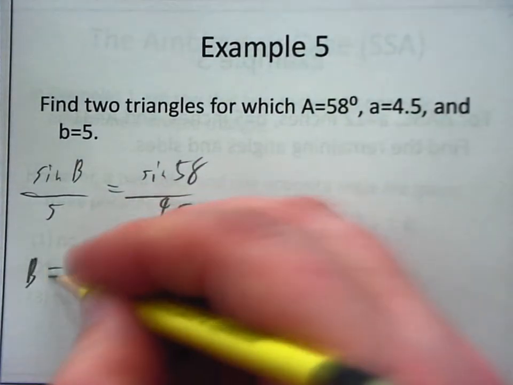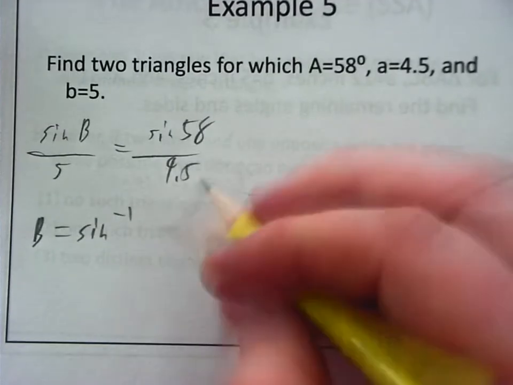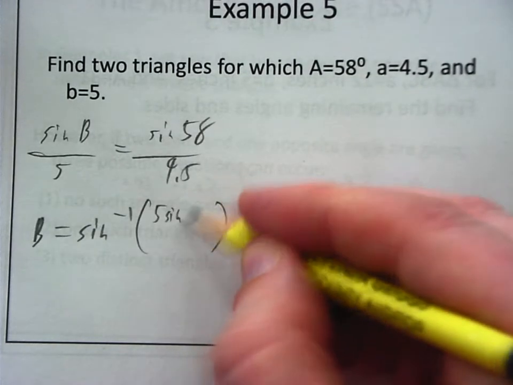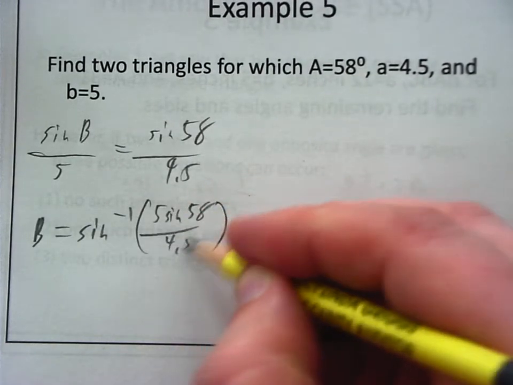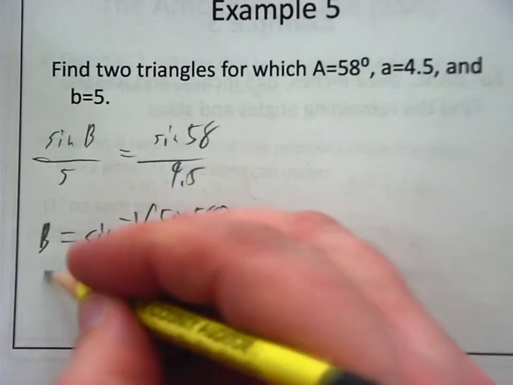So B will be equal to the inverse sine of what? 5 sine of 58 over 4.5. Okay. What do you get for B?